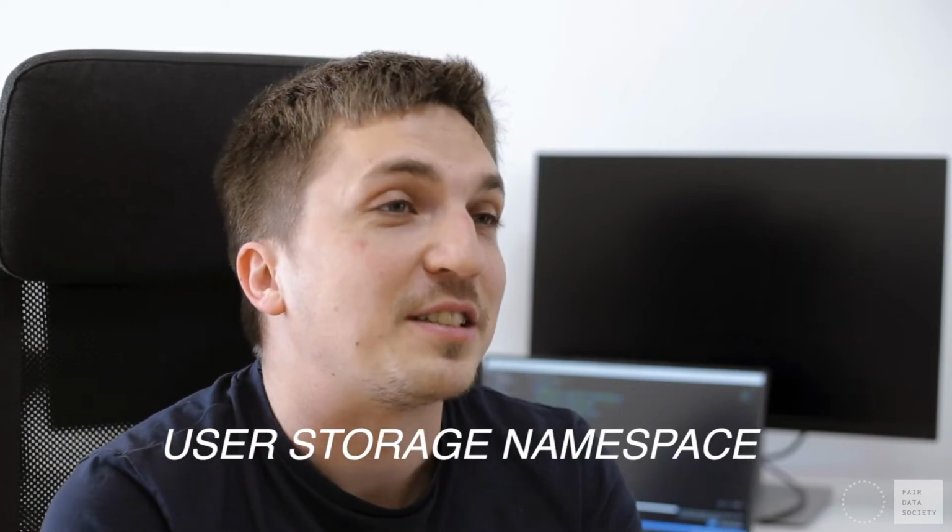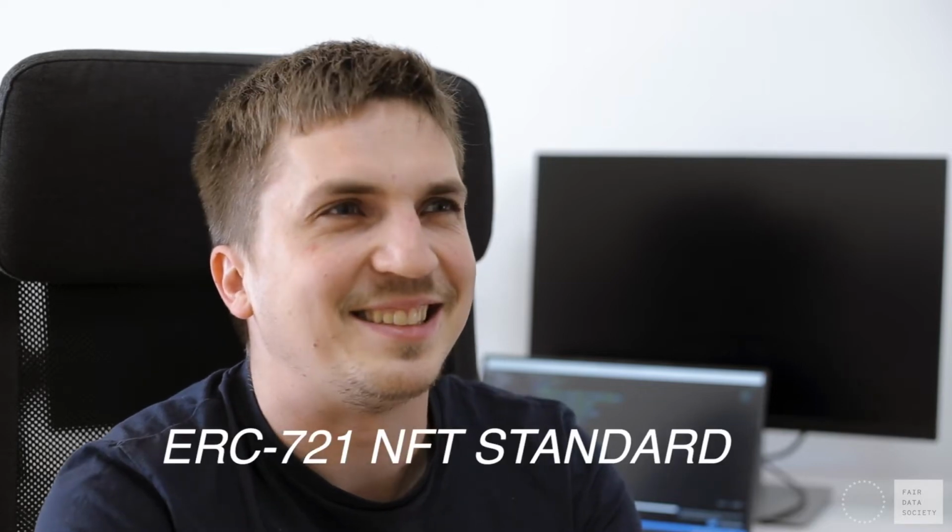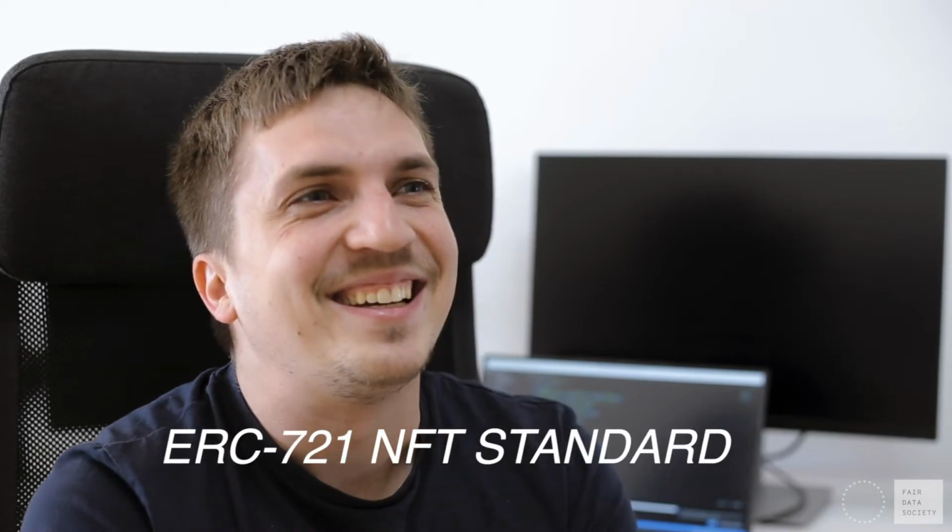we want to use it for deriving the user storage namespace, the ENS of the user. It's basically an NFT compatible and compliant smart contract because it satisfies ERC-721, and you can also trade your domain names as NFTs.